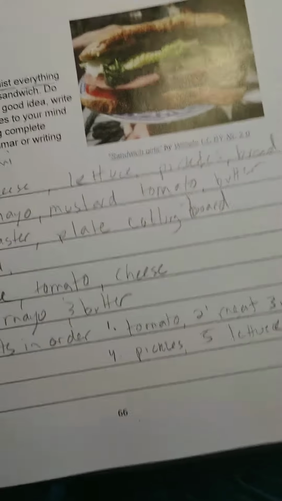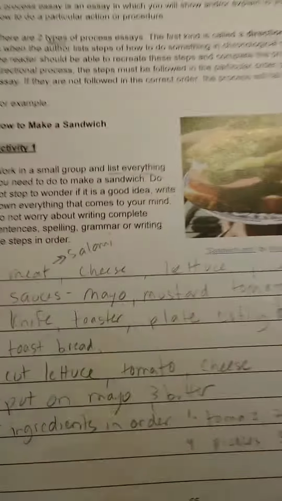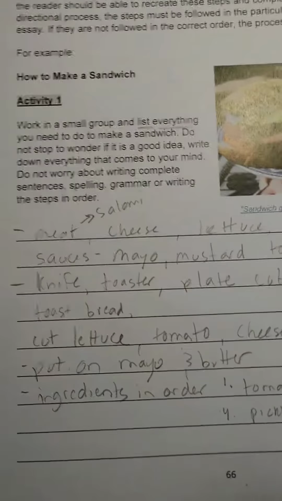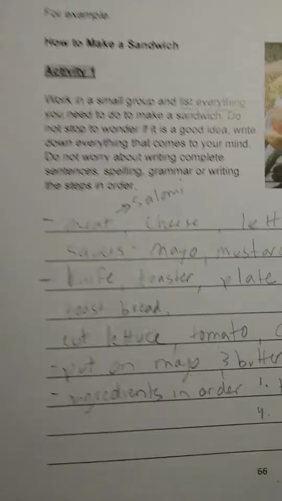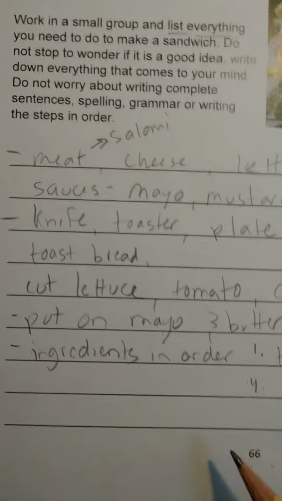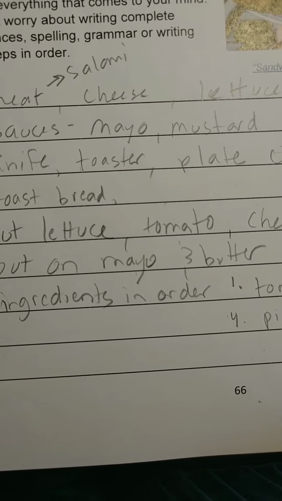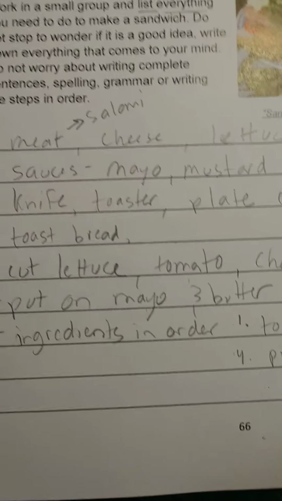All right, something like that, ingredients and orders, or anything else. I'm just thinking, so this is kind of a brainstorm. I'm all over the place trying to list ideas. Okay, I can't think of anything else. I think that's it. So this is my brainstorm for how to make a sandwich. And again, it's a directional process. You have to do the steps in order to make a good sandwich.